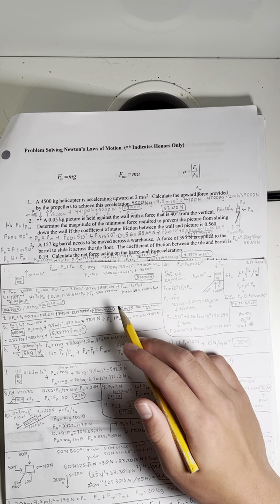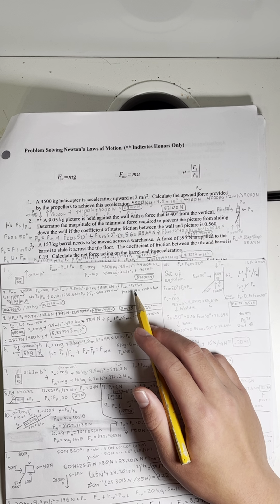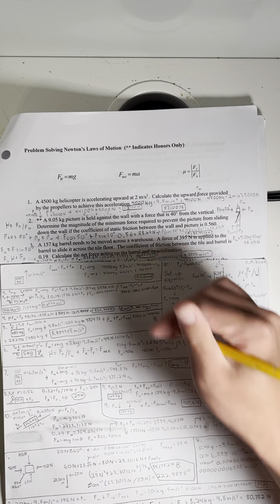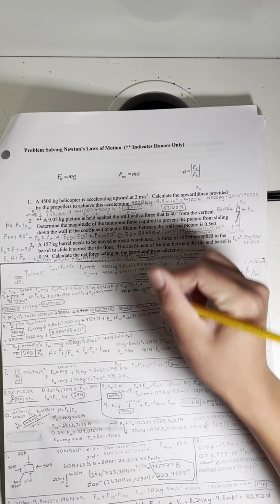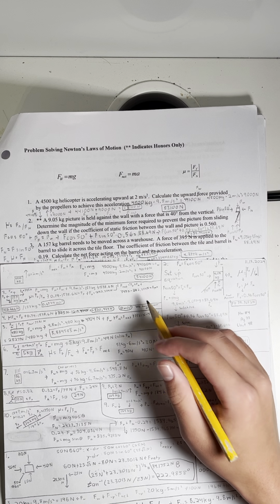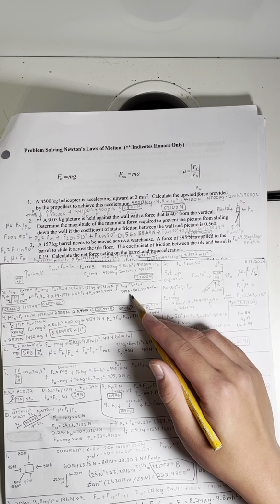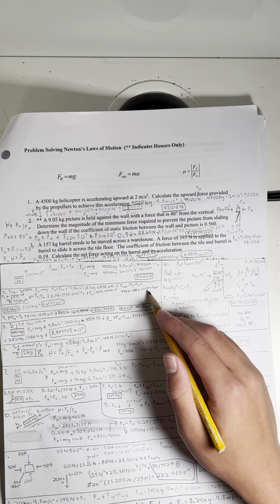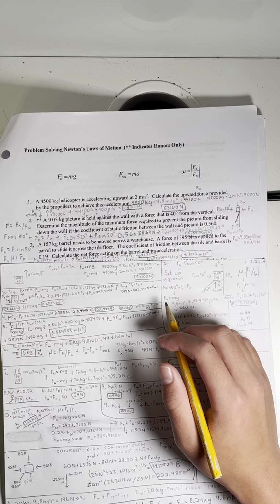And the net force is force applied minus force friction. So I forgot to put the negative over there. But force applied, 395 newtons, we already know that, minus 292.334 newtons. That's our total net force.